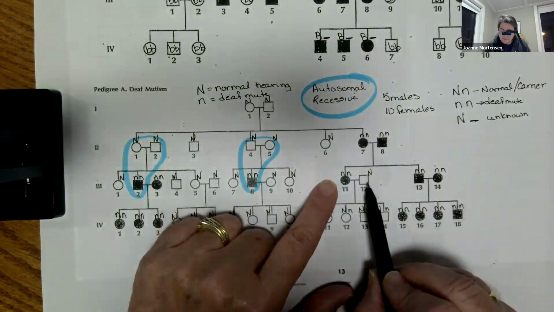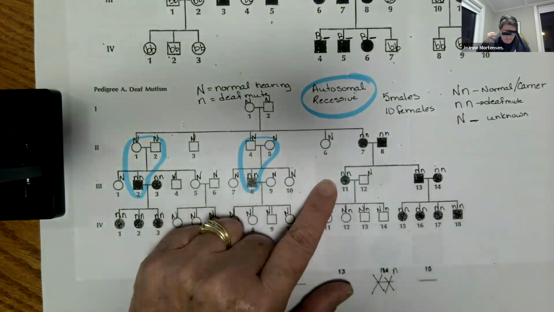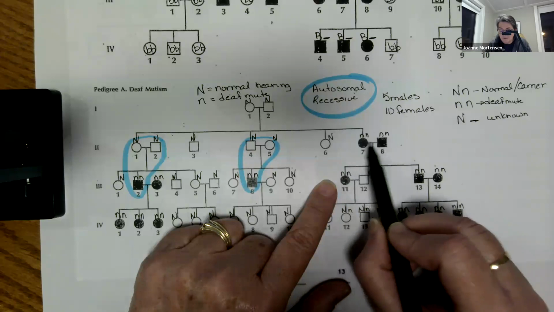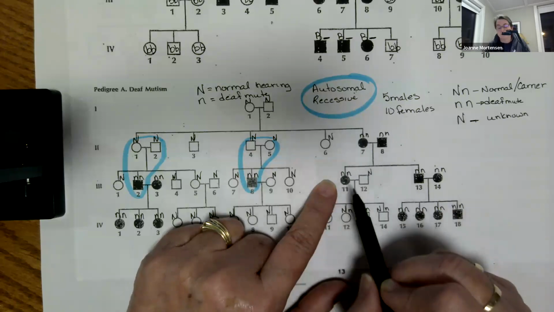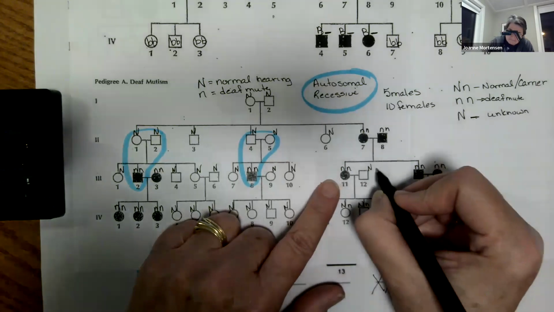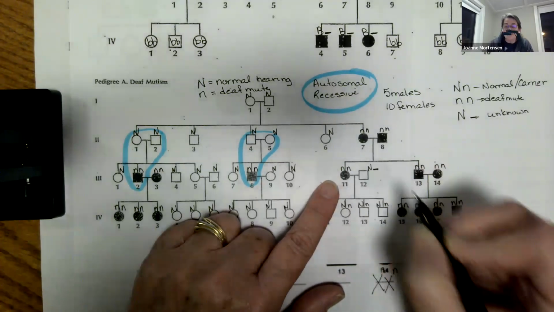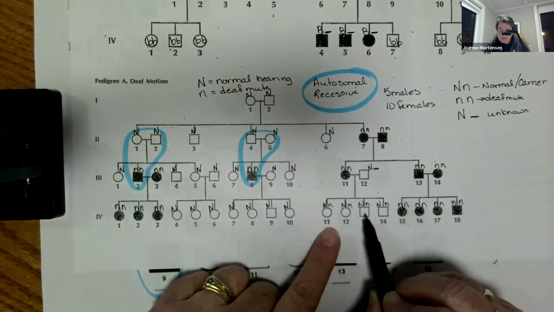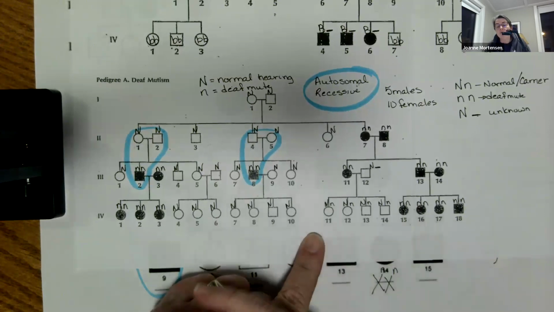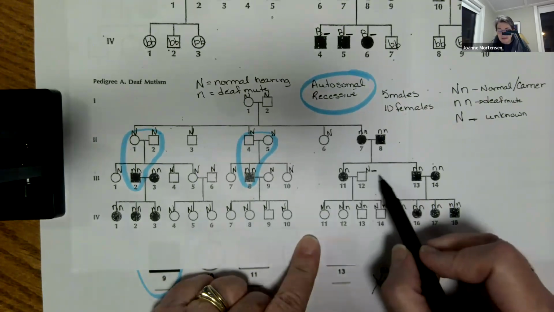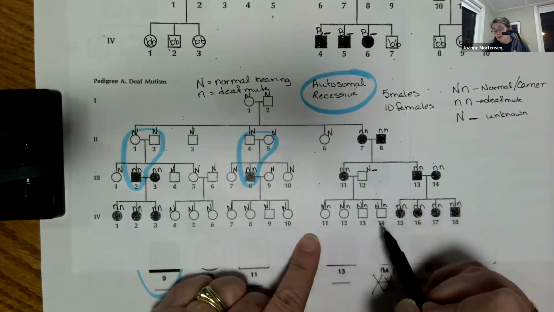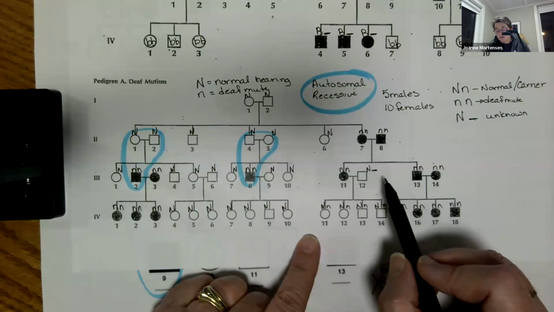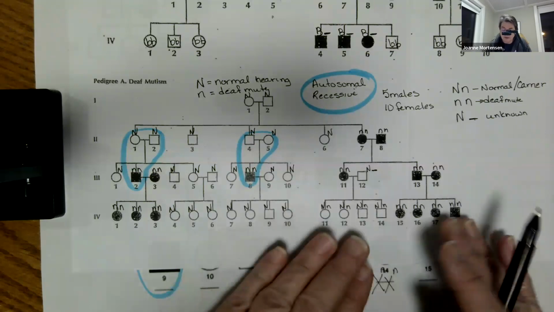Now, if we look at dad, that's a good one because, see, mom, we know came from here. So the only choices she was going to have is 2 lowercase n's. Dad, don't know what that second gene is. If one of these children had been deaf, then we would know for sure he's heterozygous. But because nobody is, we don't know for sure. He could be homozygous dominant, but we don't know for sure. Okay, good. So this strand is done.